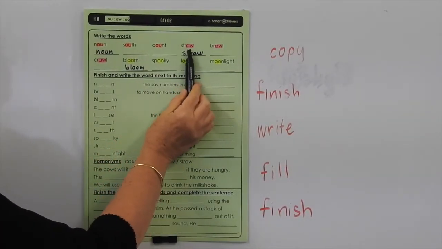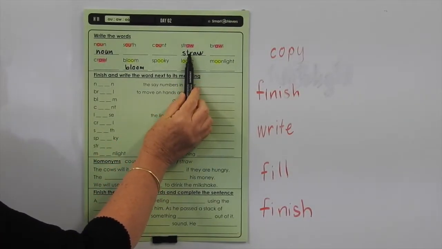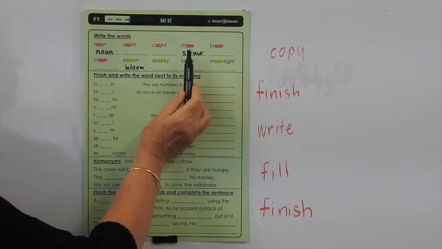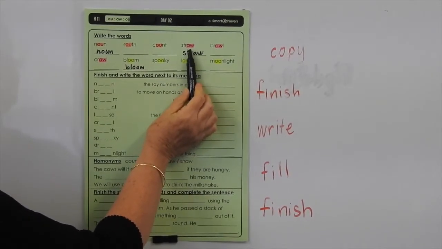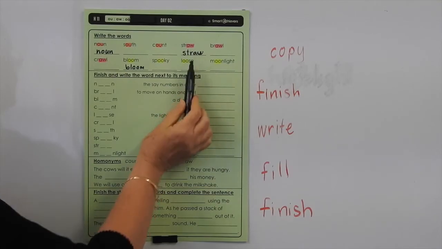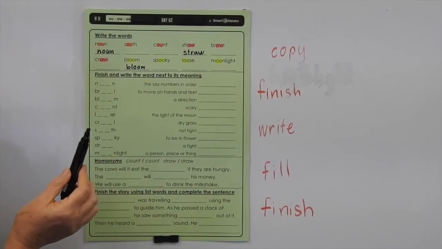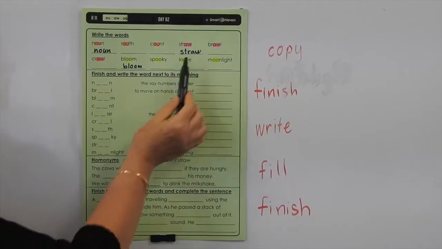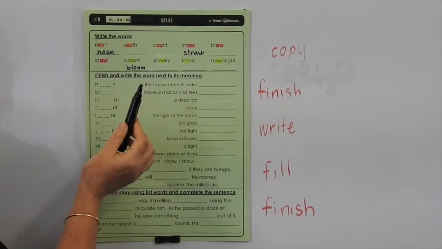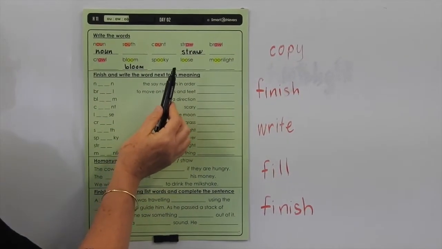A straw has 2 meanings too. It can mean straw in that it's part of a plant where they've cut off the seeds and they just bale up the leftover part of the plant. And you quite often use straw in your garden, or you can use a straw to drink through.